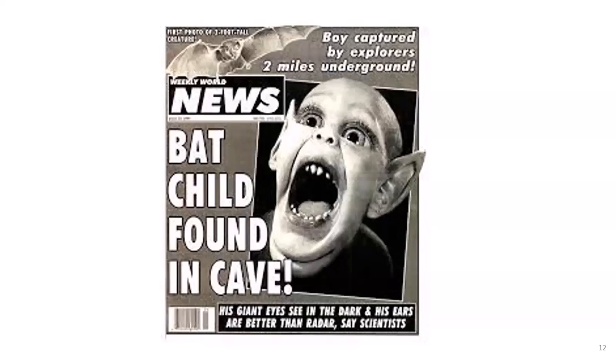And I don't think it was even meant to be taken seriously. It was really for entertainment purposes. This is Bat Boy, one of my favorites from the Weekly World News in 1992. They actually went on to make a musical out of this, y'all, which I am embarrassed to admit that I did go see, and it was very fun.